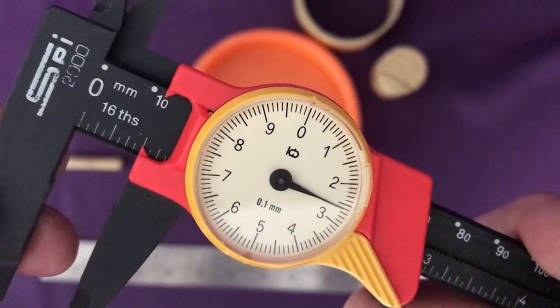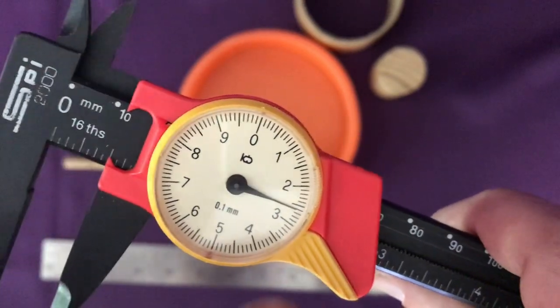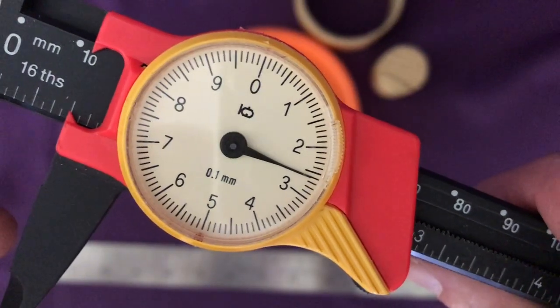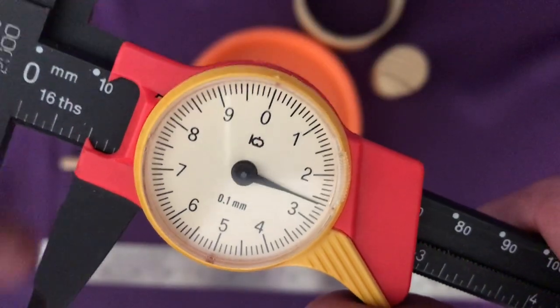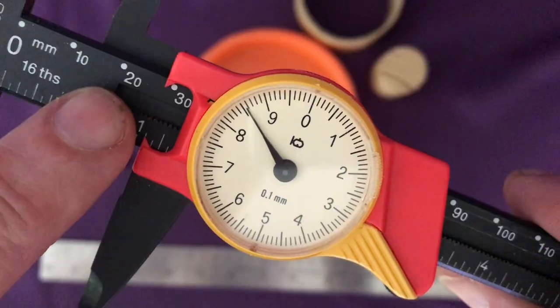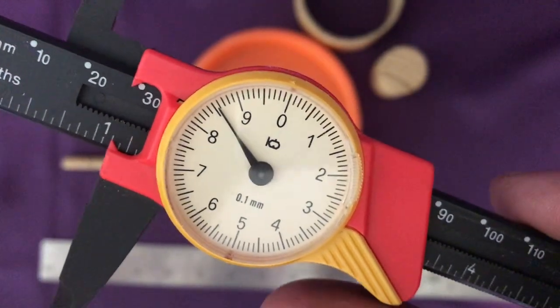So for instance, this measurement right here would be 10 plus the 2 plus, whatever you think, 0.6. So that would be 12.6 millimeters. And if we moved out here, this would be 28.5 roughly.